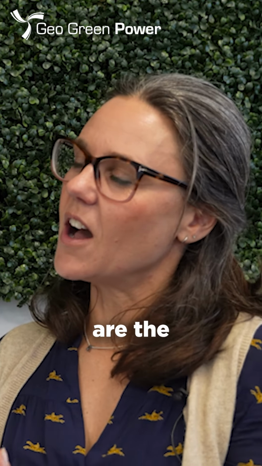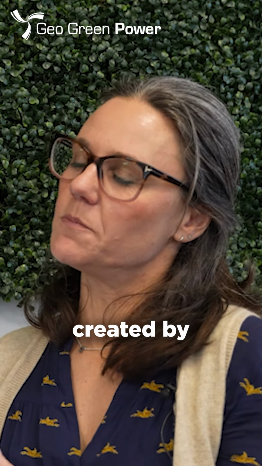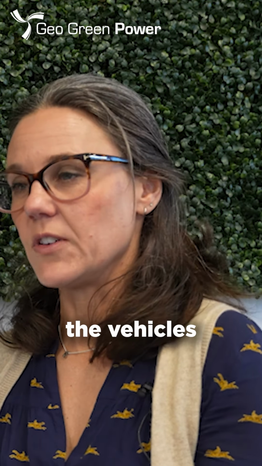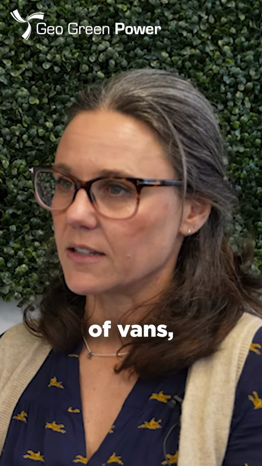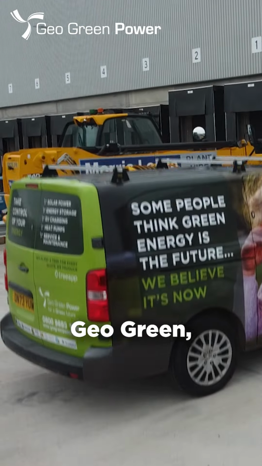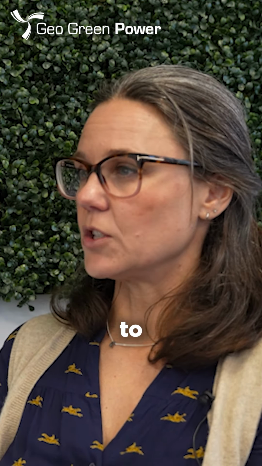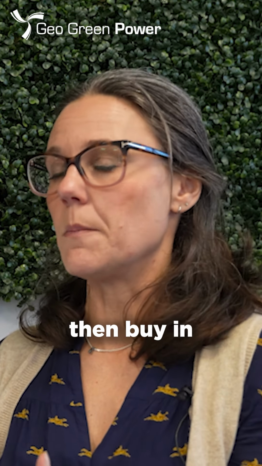Scope 1 emissions are the emissions that are directly created by your business. So an example of that would be the fuel being burnt in the vehicles that you operate. If you have a fleet of vans, like we do at GeoGreen, that's a big contributor to our Scope 1 emissions.